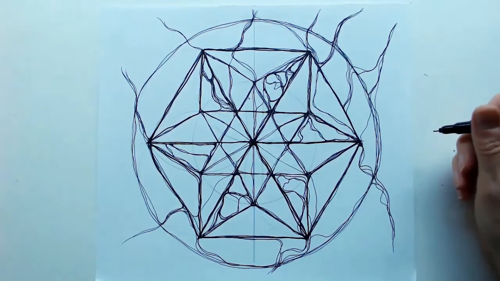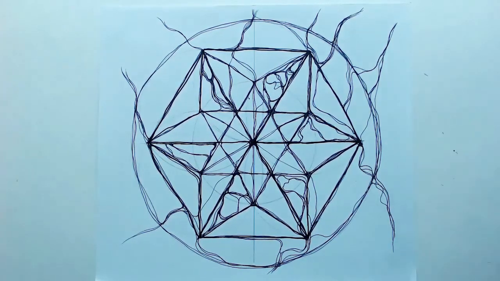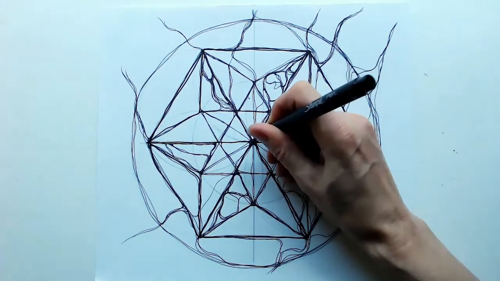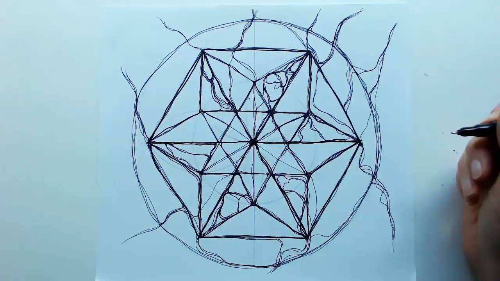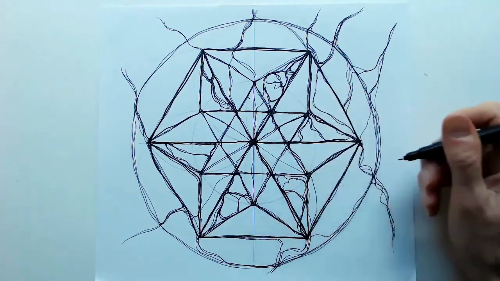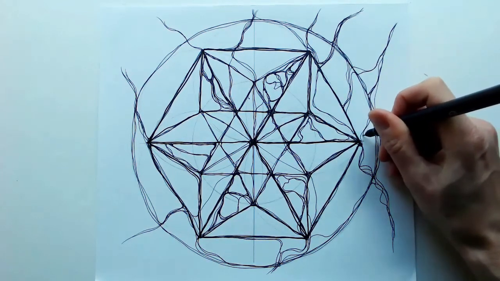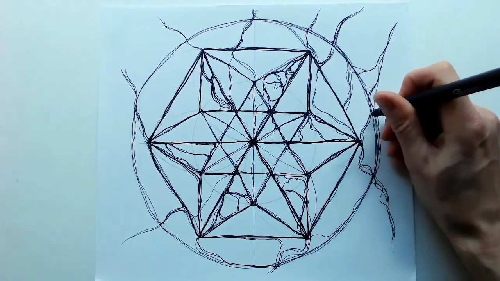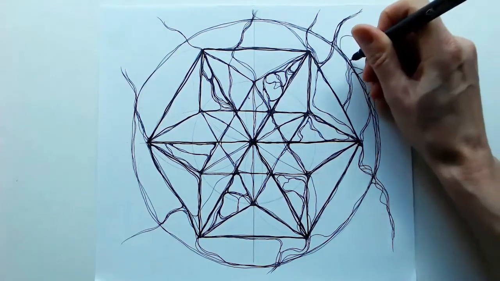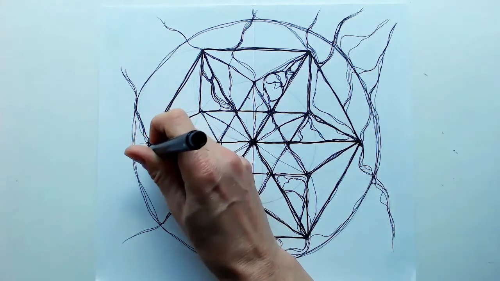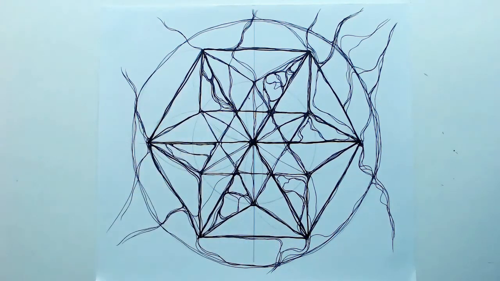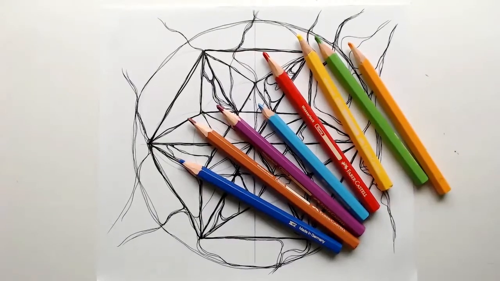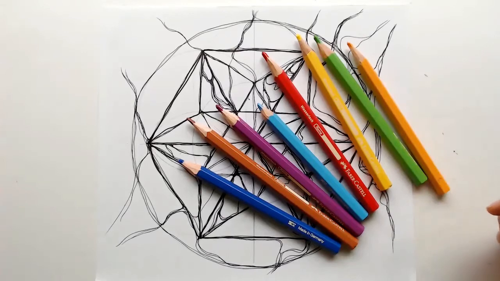And I feel like I need to add more colors right now. So please prepare coloring pencils or paints, whatever you prefer. Or you're welcome to leave it in black and white. It's up to you. Right, so for now I will add more colors. I will continue applying colors. You can see I have a selection of colors.